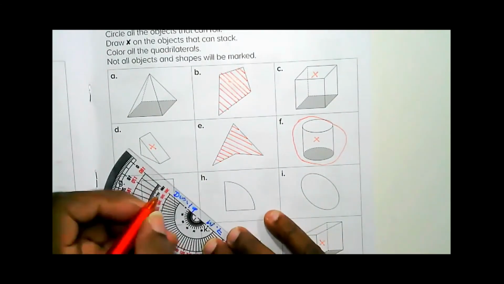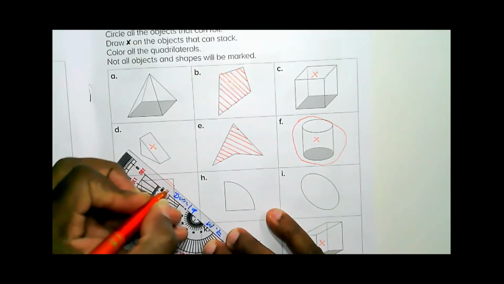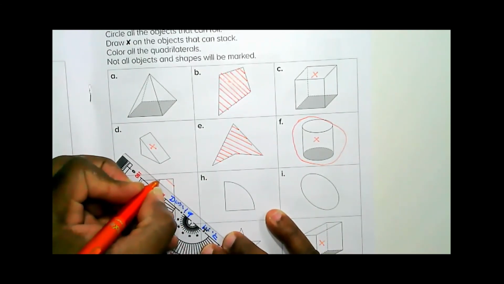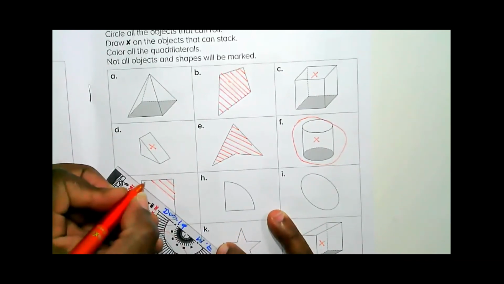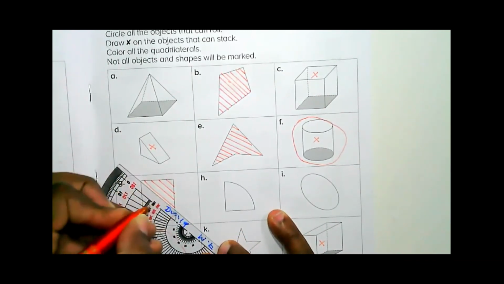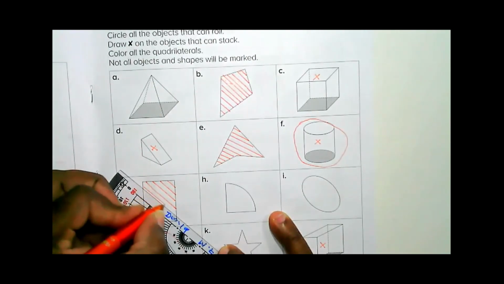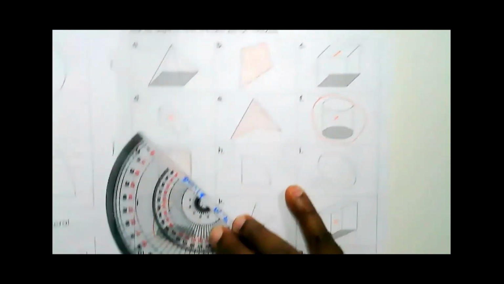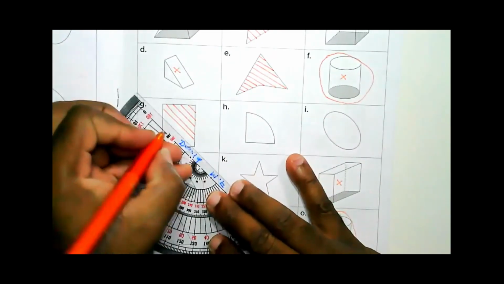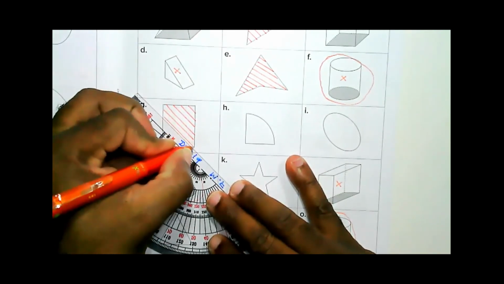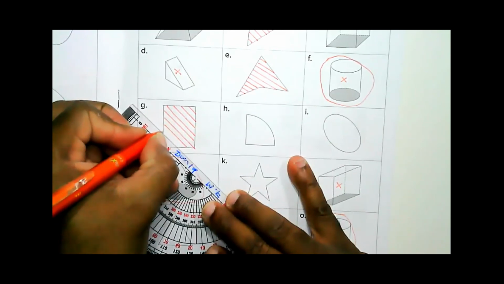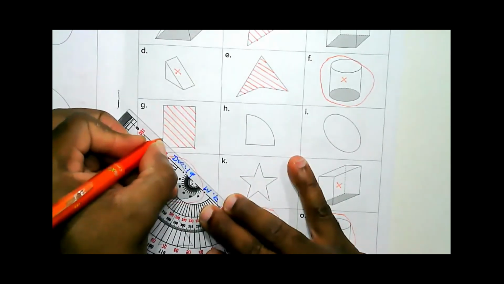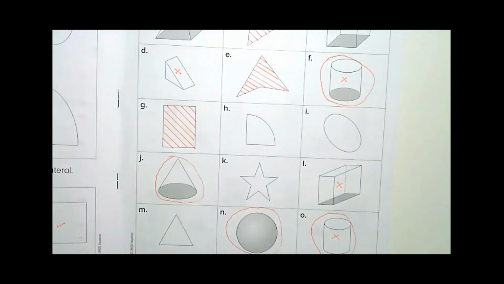So we'll color this one as well. Students can use your colored pencils to color this. And there you have it.